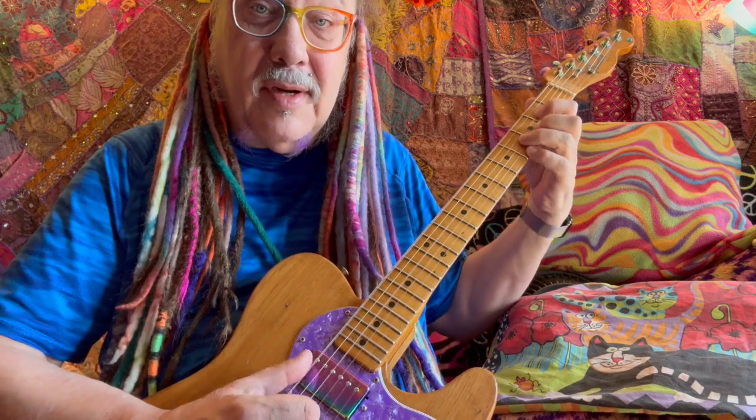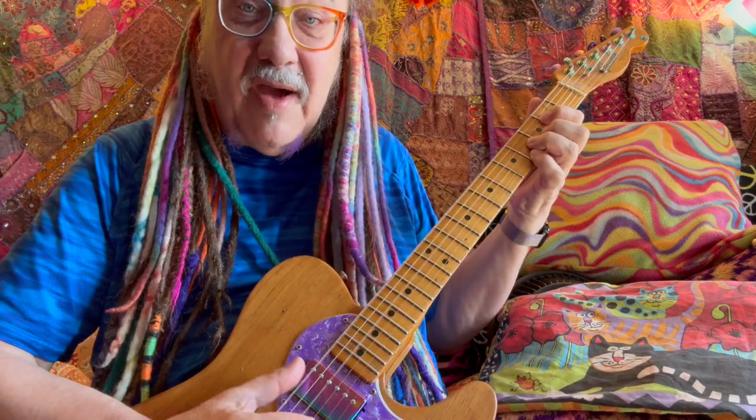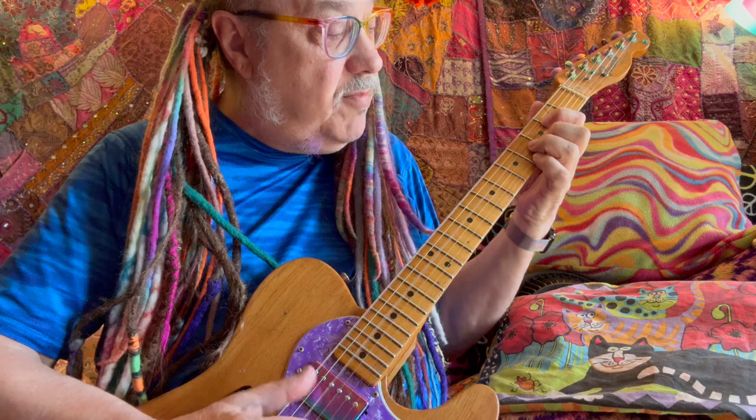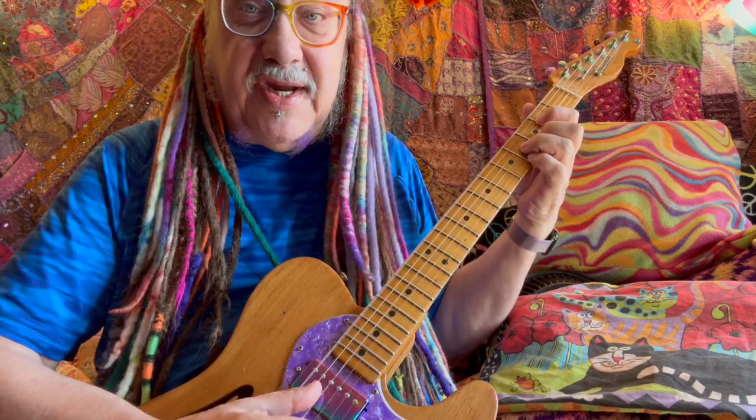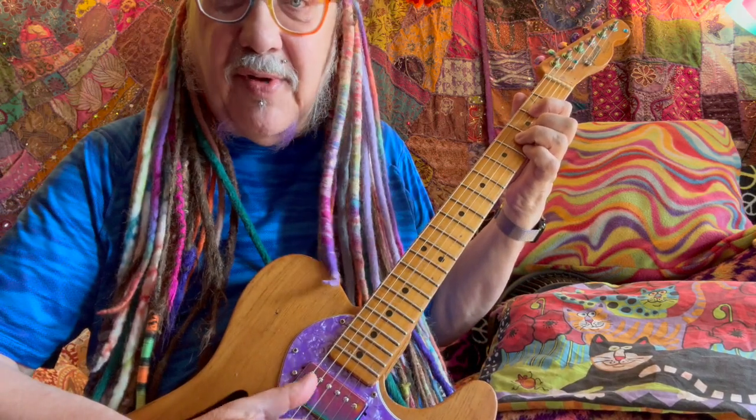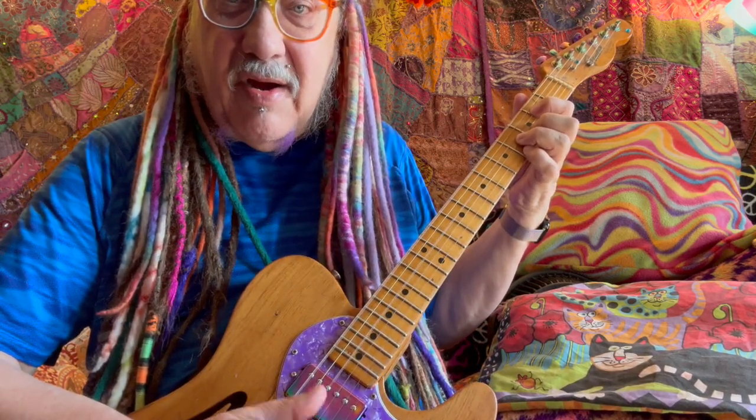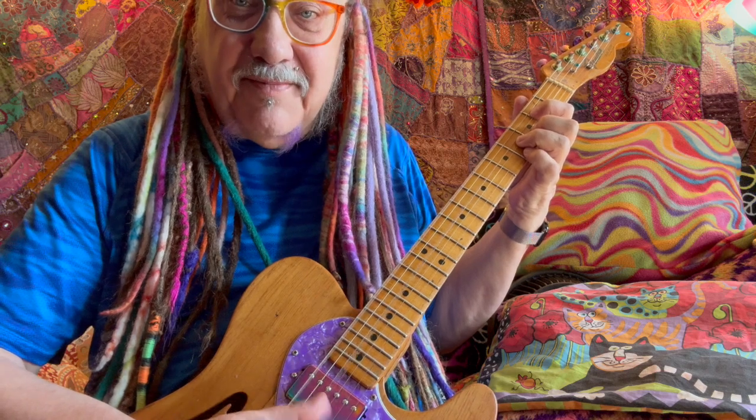How about the E7? I've got my first finger on E, my third finger's on the perfect fifth B, my second finger's on D, and my baby finger's on the major third, G sharp. So I'm still keeping my E bass going, you see? My open E and my first finger.